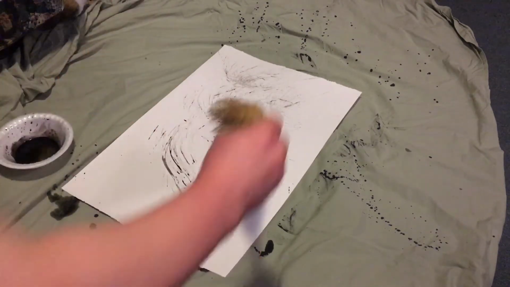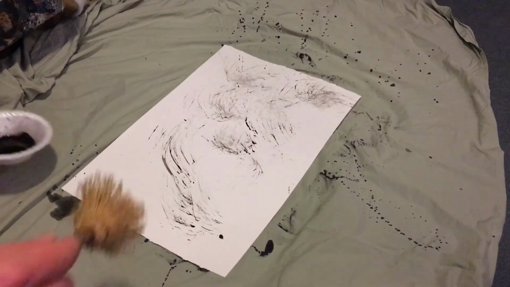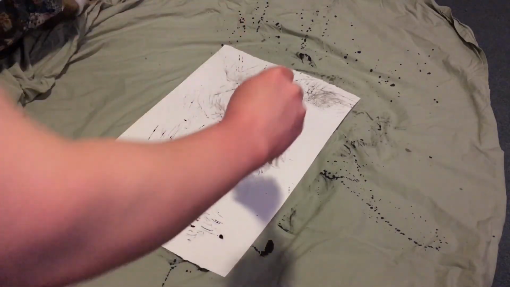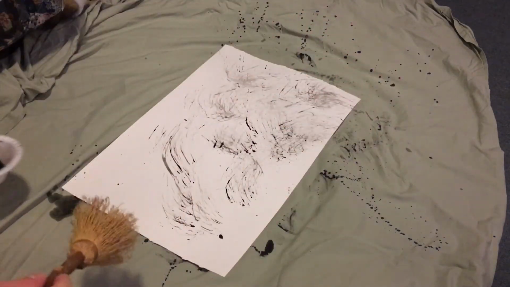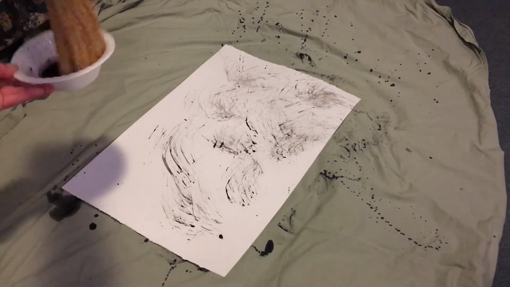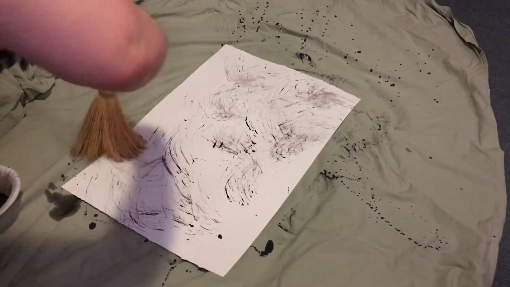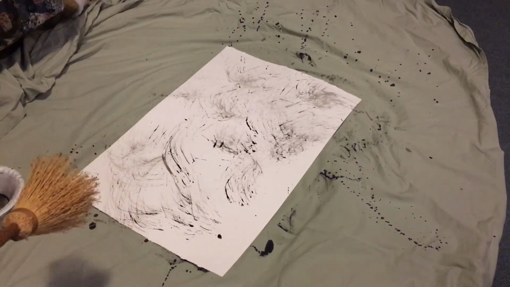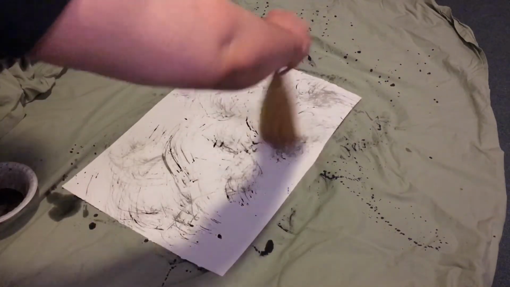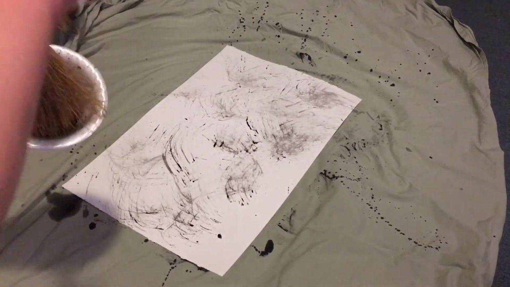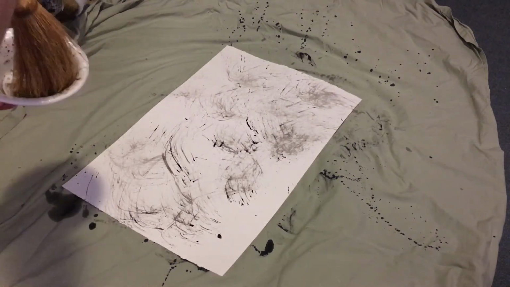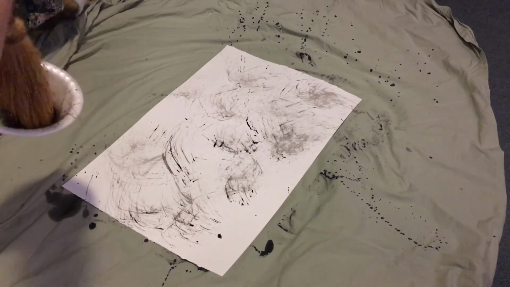Maybe I should have added more water. That might have helped. Very scratchy. It's a really interesting production of line. Didn't really know what to expect from the small broom. Thought that more of these strands would be coated, but it makes sense that with the amount I have in here, they wouldn't.